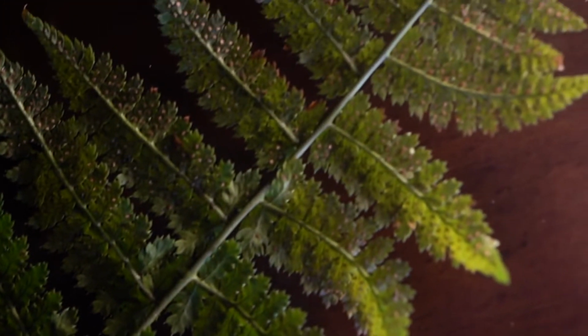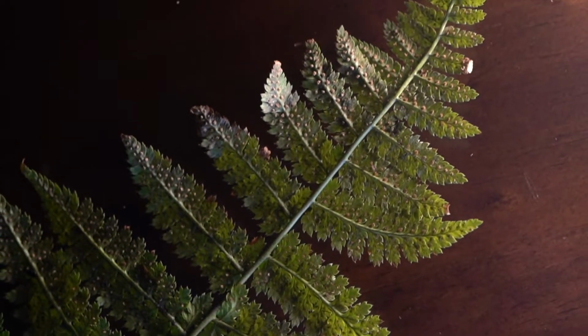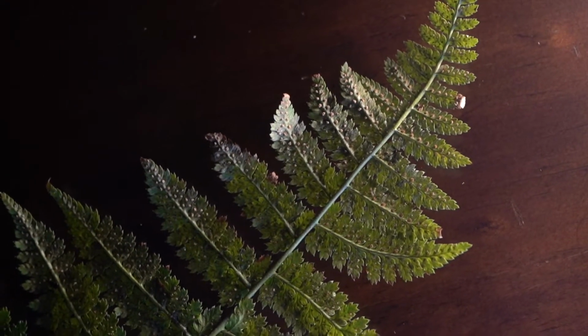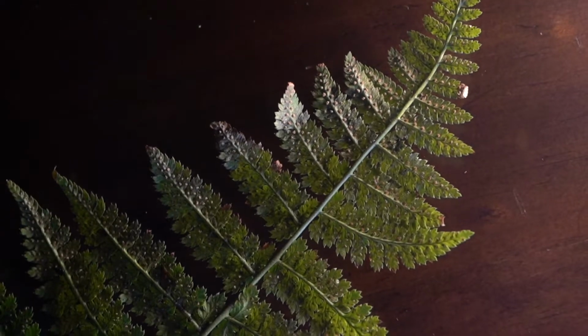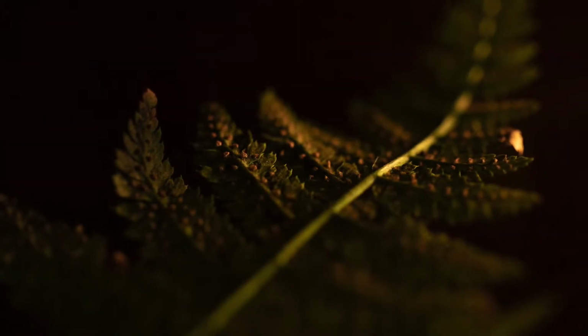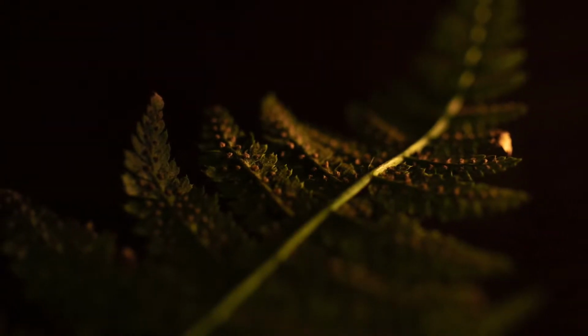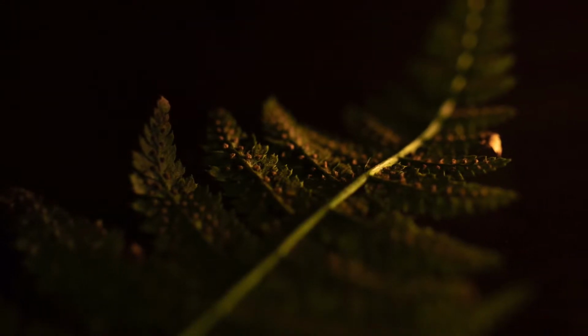It also is found in wet areas typically because the fern is also going to be using sperm to fertilize the eggs. And you can see these little bumps underneath the leaves. Those house the fertilized offspring of the fern, which are called spores.